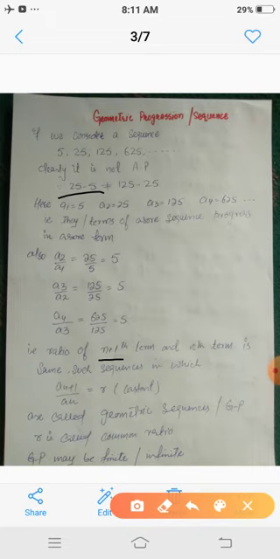This means that the terms in this sequence progress in this way, that is, the ratio of the n plus 1th term upon the nth term is the same throughout, that is a(n+1) upon a(n) is constant. Let me consider that constant to be r. Here in this sequence, r is 5.